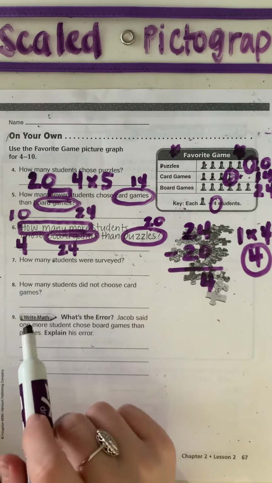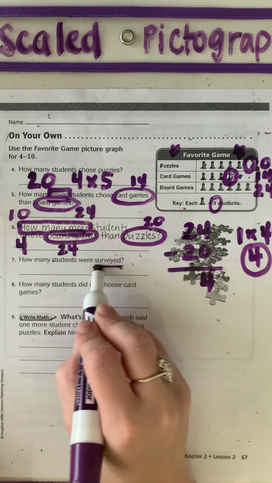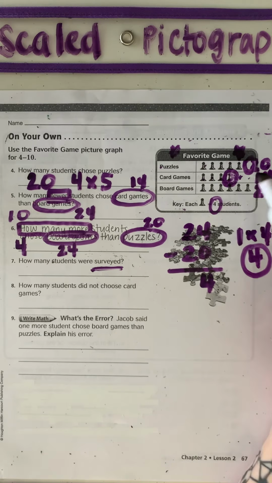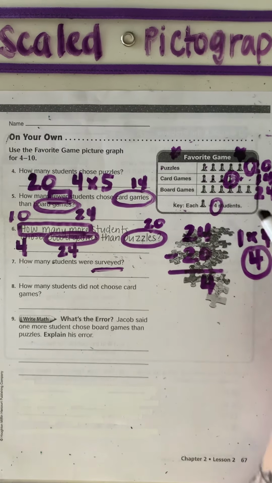Let's look at the next one. It says, how many students were surveyed? We said yesterday that a survey means you're being asked a question and people are collecting information. Now, when we're thinking of how many students were surveyed, that means how many people in all were asked. Whether they picked puzzles, card games, or board games, they were still asked the same question.